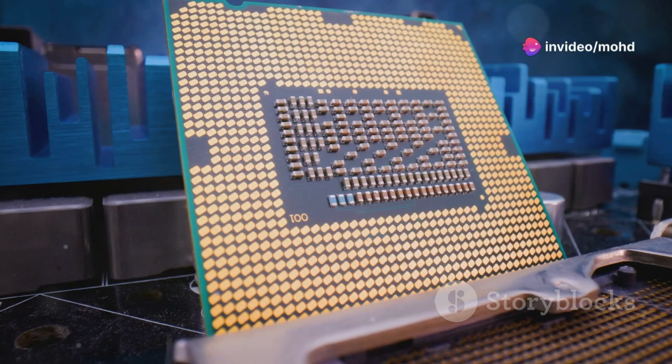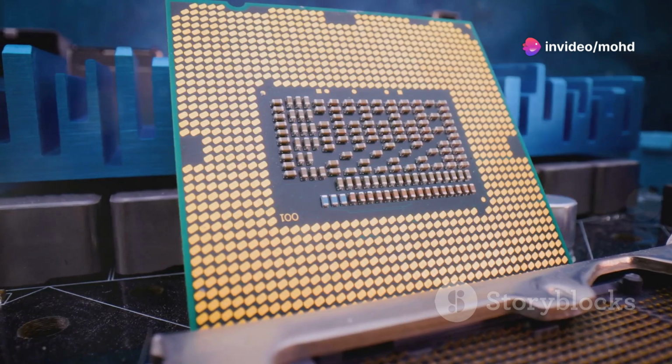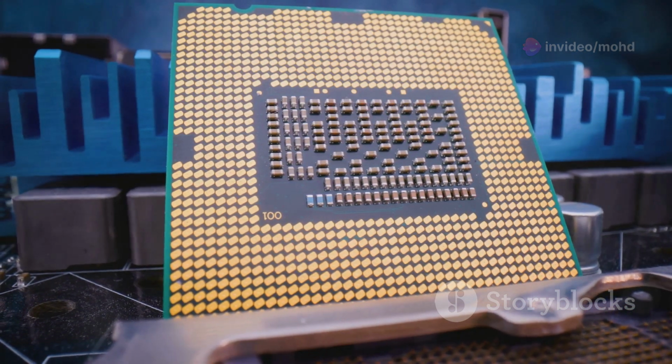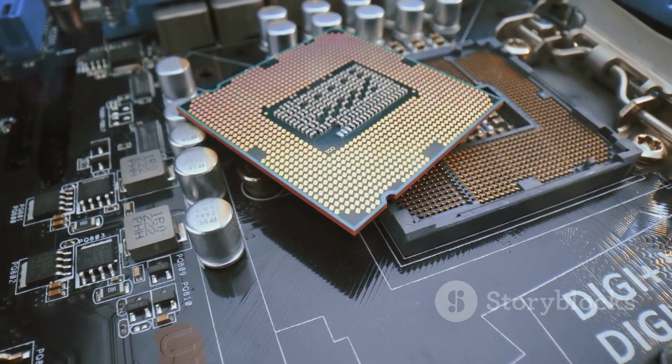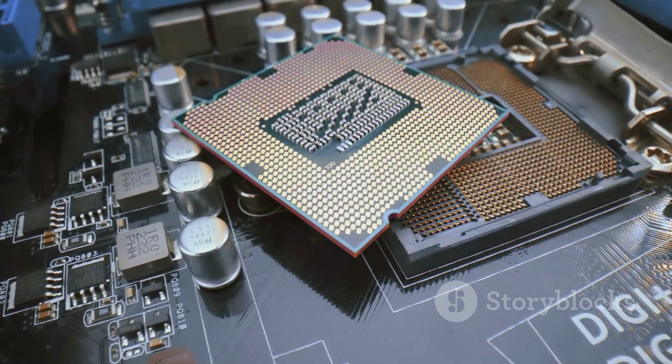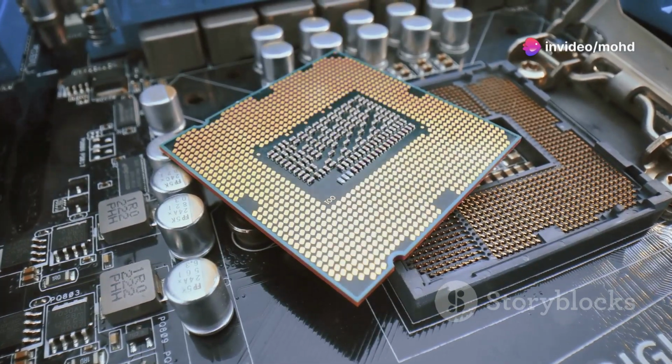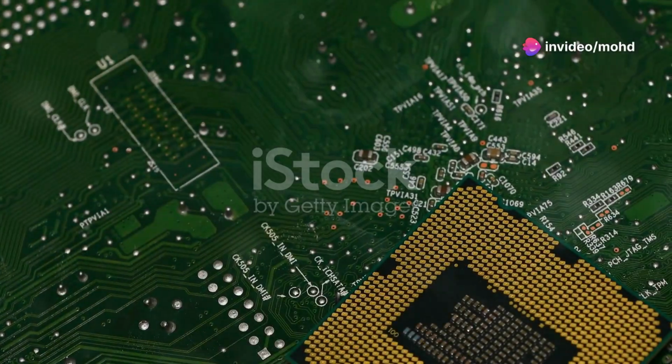It's like the unsung hero of your computer, working tirelessly behind the scenes. It's the workhorse of the CPU, constantly crunching numbers and making decisions to keep your computer running smoothly. Without the ALU, your computer would be nothing more than a fancy paperweight. So next time you boot up your computer, take a moment to appreciate the incredible work of the ALU.